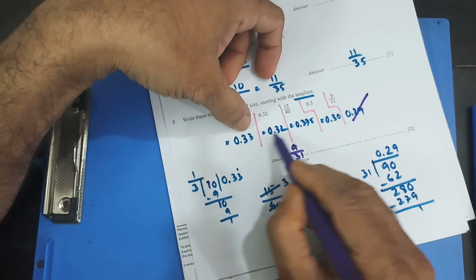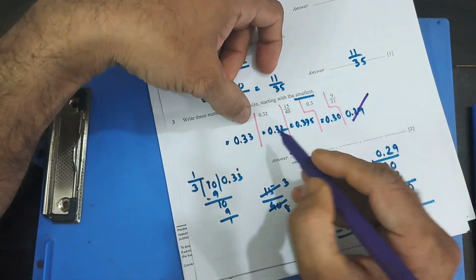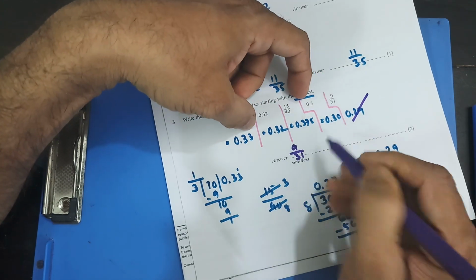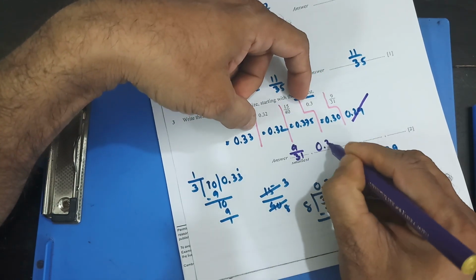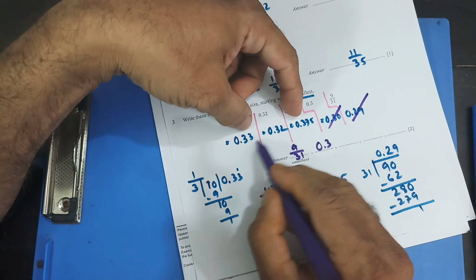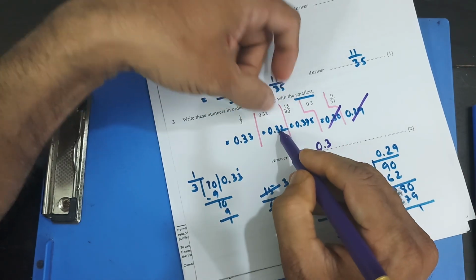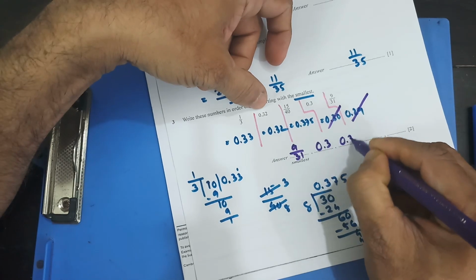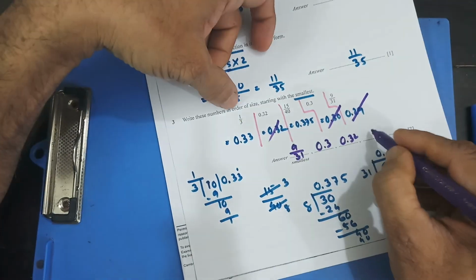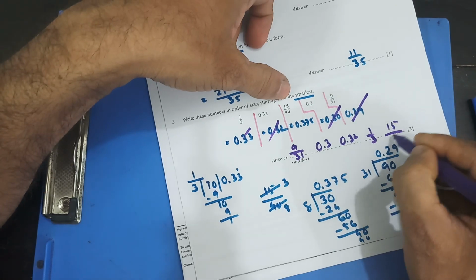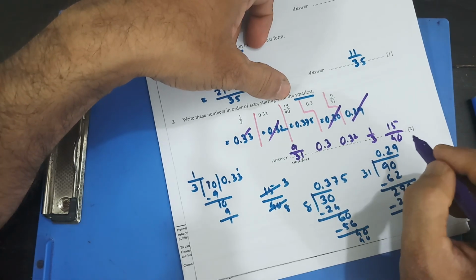And from here, 3, 3, all of them 3. Then look at the next digit. So that's 3, 2, that's 7, that's 0, so it must be this one, 0.3. So that's gone. And from this, 3, see, this is 3, 2, and this is 7, so this one is 0.32. Next one is 1 by 3, and the last one is 1540. Okay, so this is done.